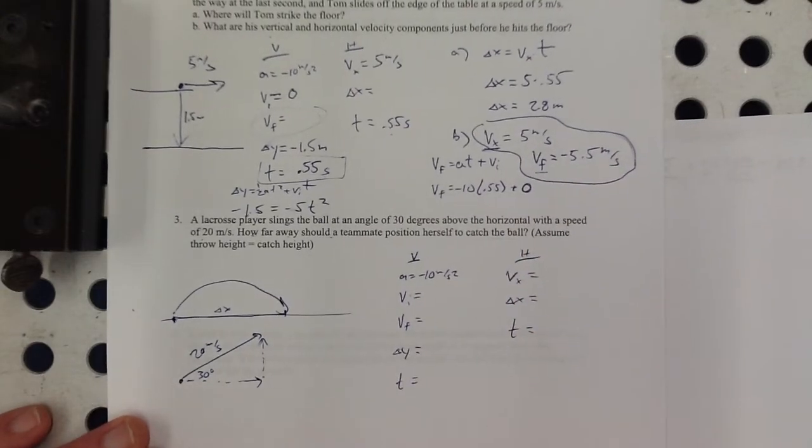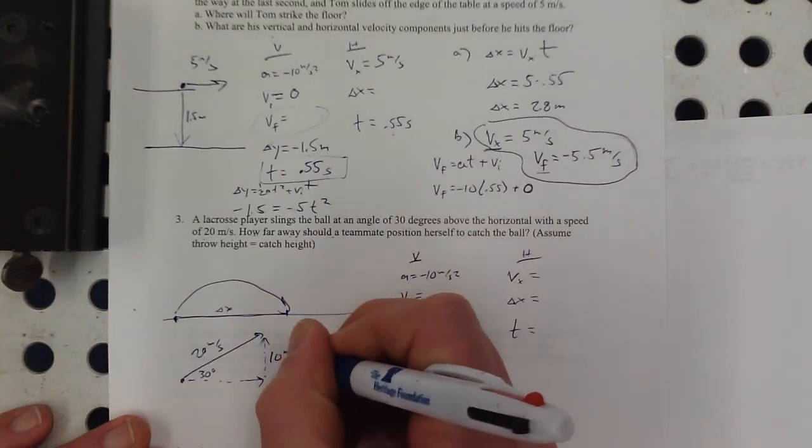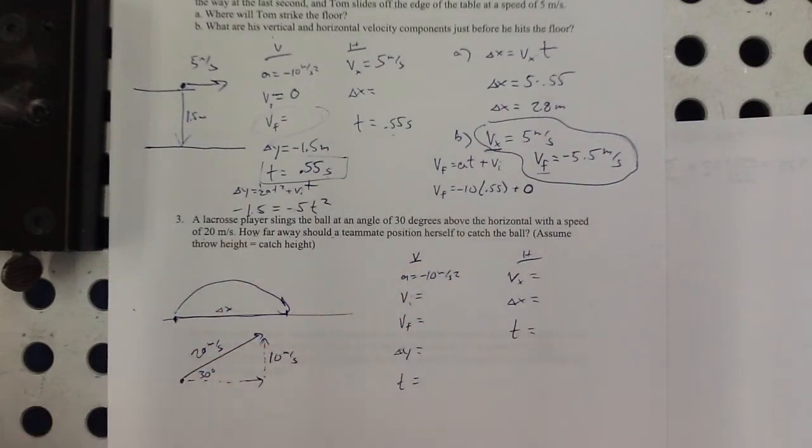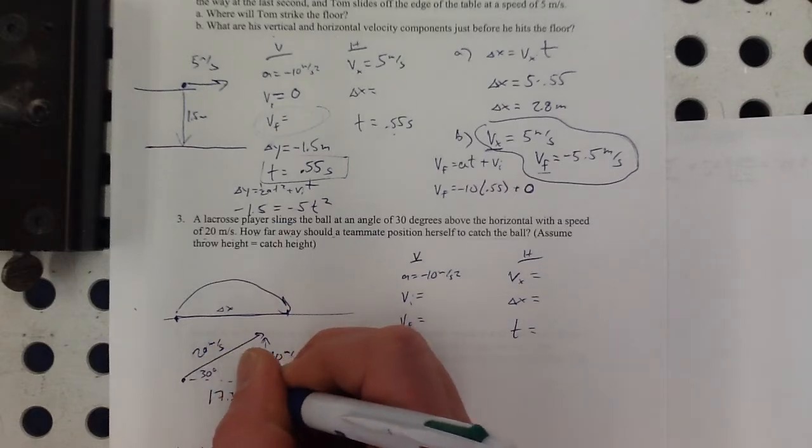All right, so doing that, this is going to be 10 because the sine of 30 degrees is 1/2. You can do that in your calculator, of course. And the 20 times the cosine of 30 is 17.3.